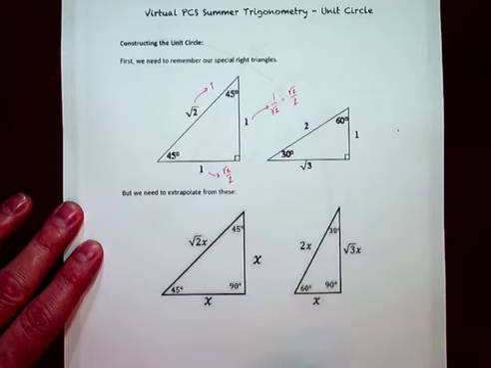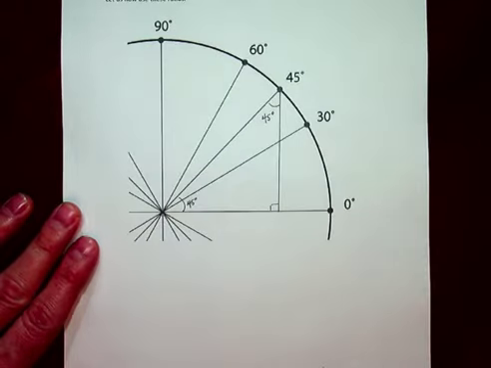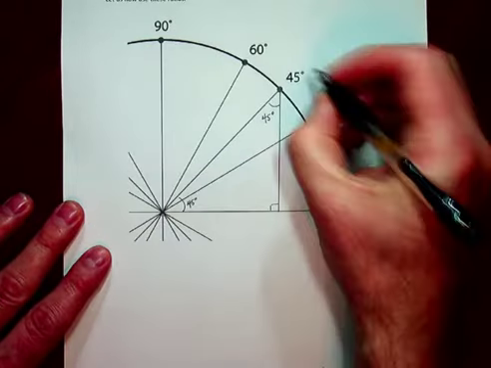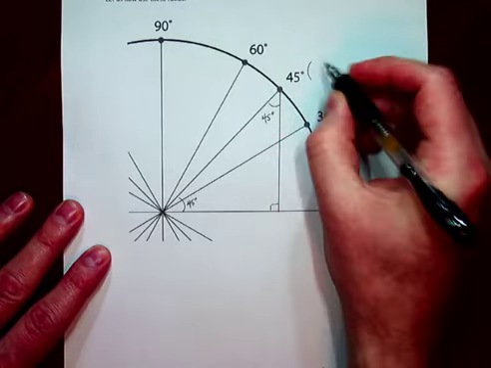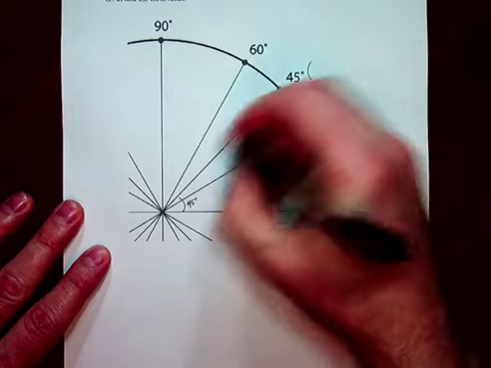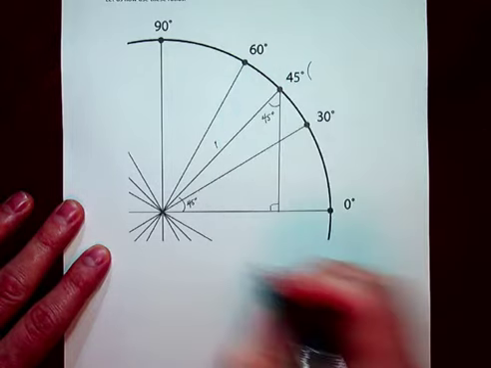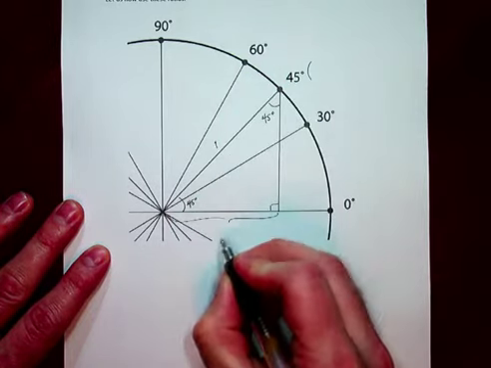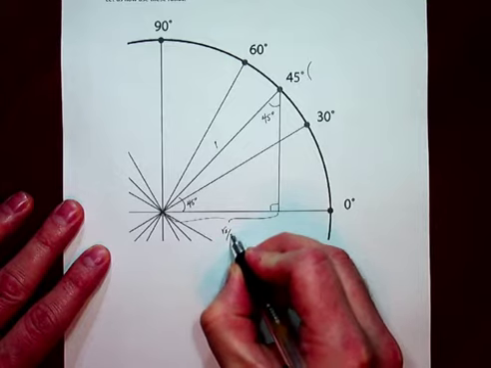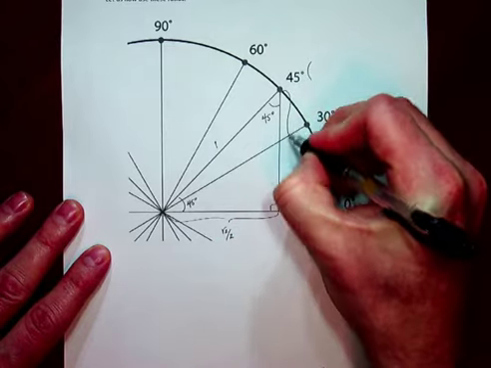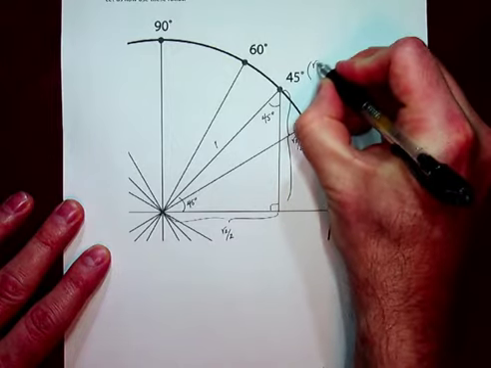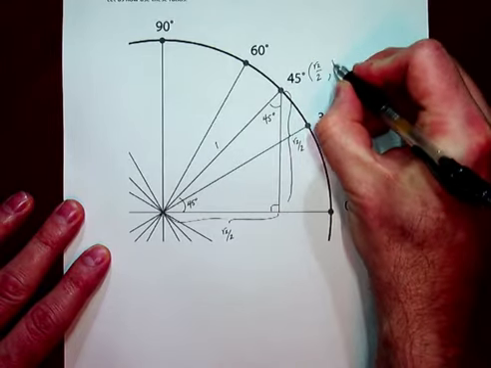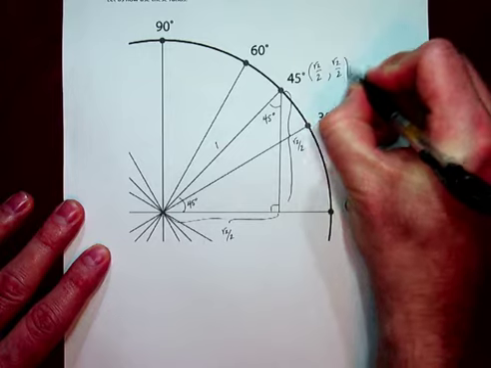And that is why when we deal with the ordered pair at the 45, 45, 90 right triangle on the unit circle, this hypotenuse is 1, this horizontal displacement is root 2 over 2, this vertical displacement is root 2 over 2, and therefore the ordered pair is root 2 over 2, root 2 over 2.